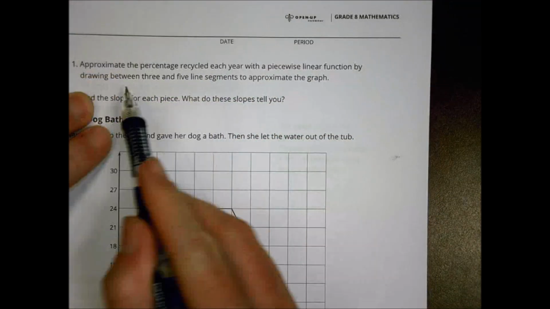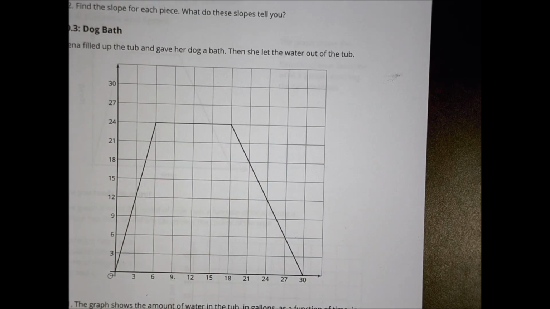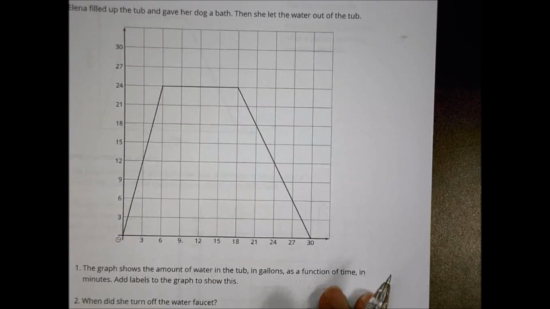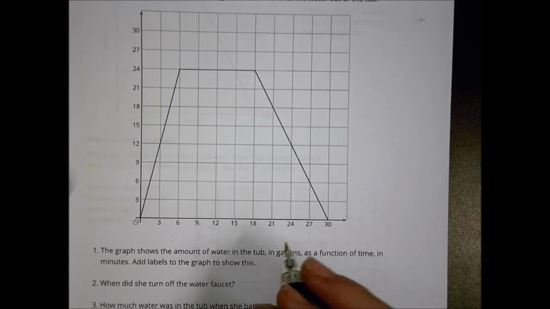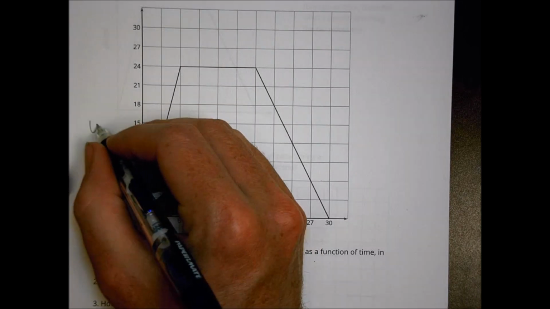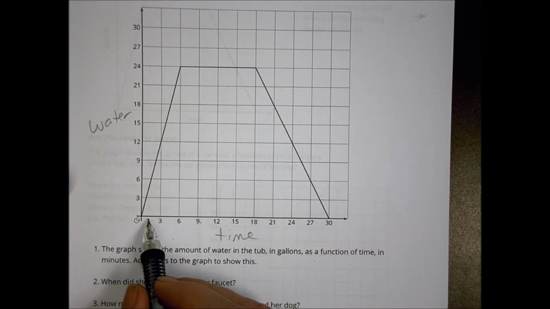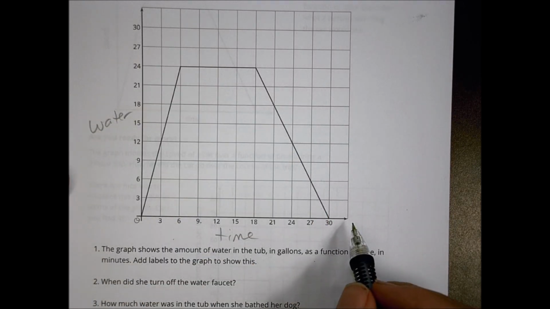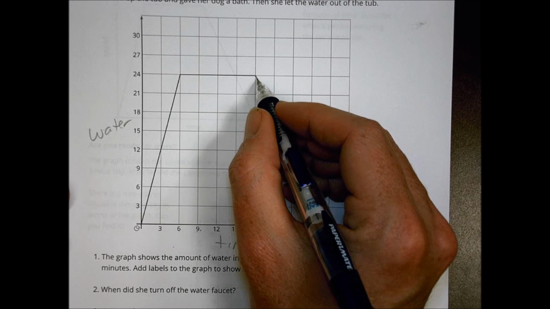Let's look at a story about a dog bath. We just talked about this part verbally, so I didn't do that on the paper. It says Elena filled up the tub and gave her dog a bath. Then she let the water out of the tub. This graph shows the amount of water in the tub in gallons as a function of time in minutes. So time is our independent variable and the water is dependent. How much water is in there depends upon how much time has passed, whether I am filling up the tub, washing the dog, or draining the tub.